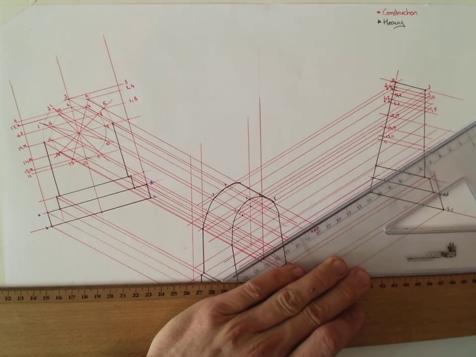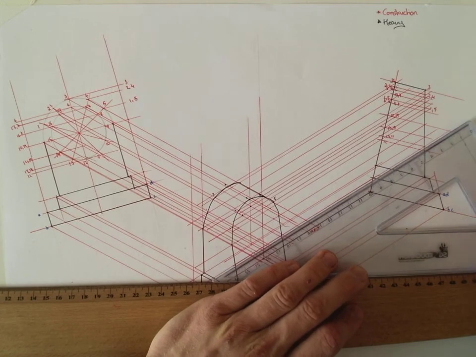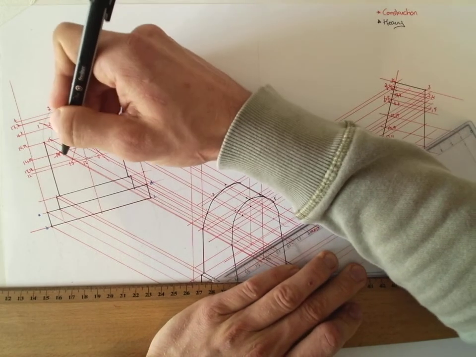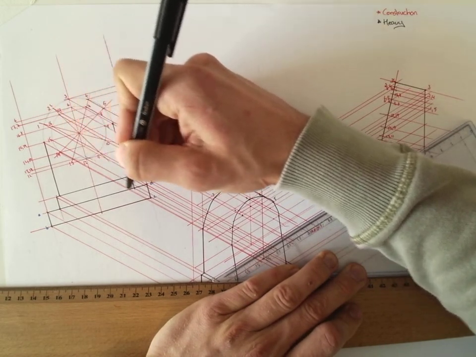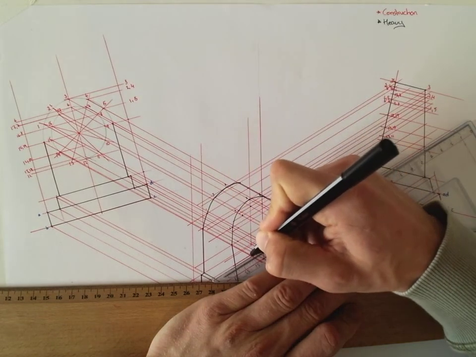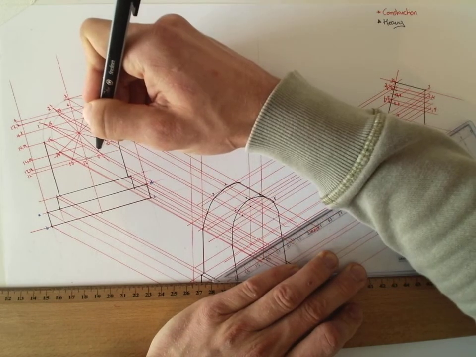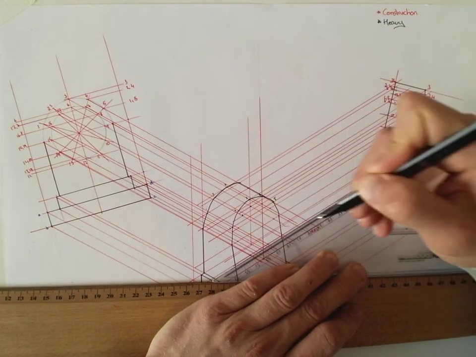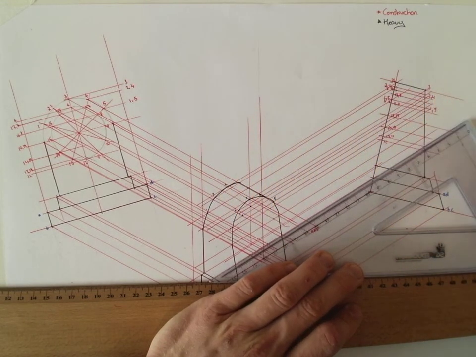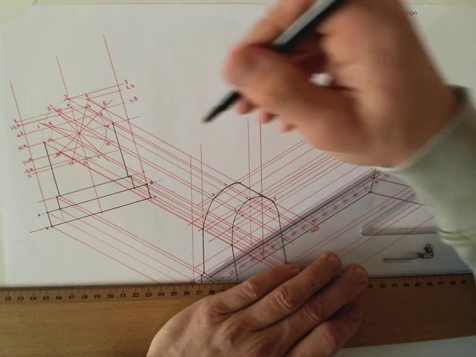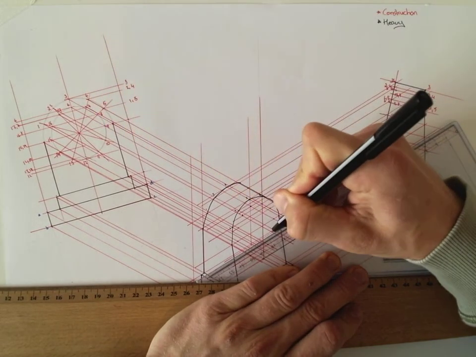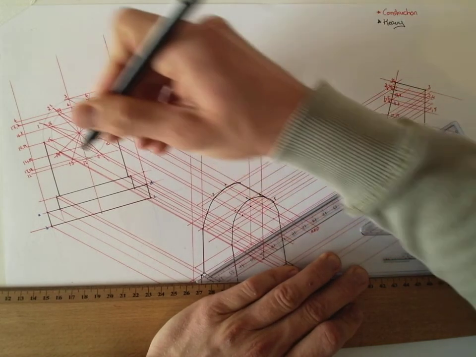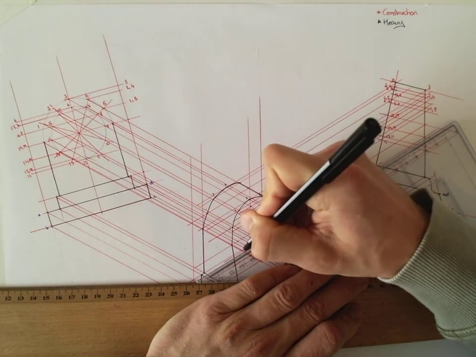Right, that's 12. 13, 11. 13 and 11. 10 is the next one, isn't it? 10 and 14. Right, last 2 points. 10 and 14.